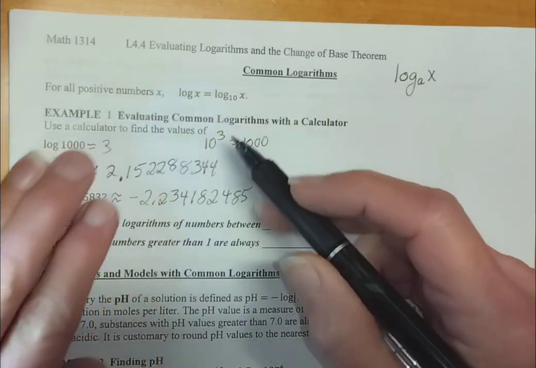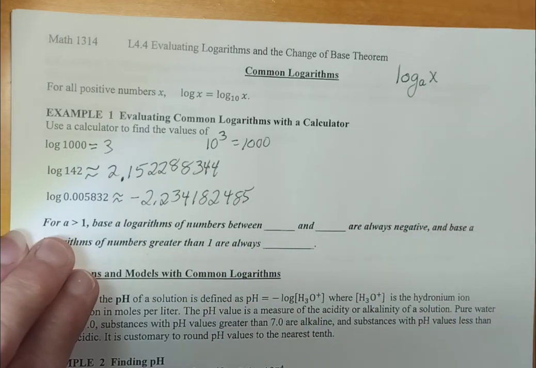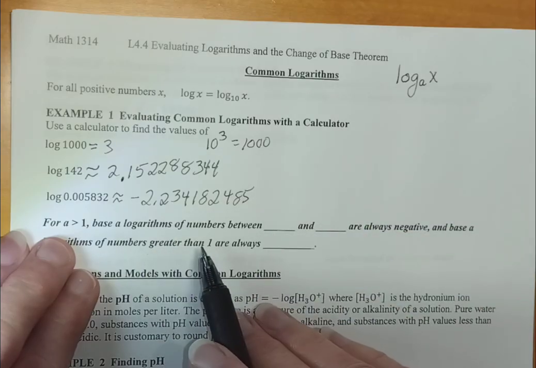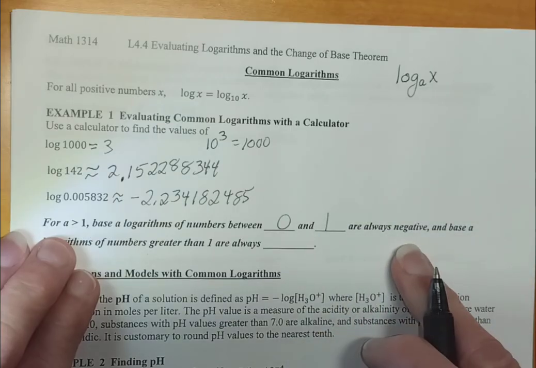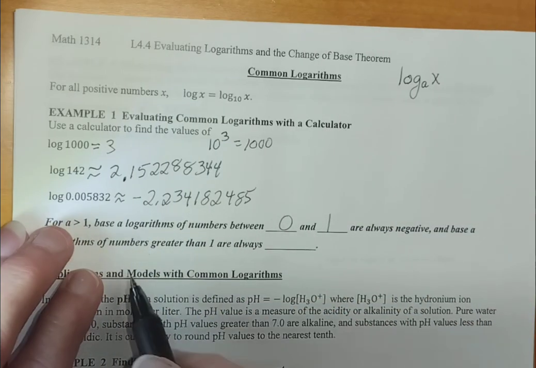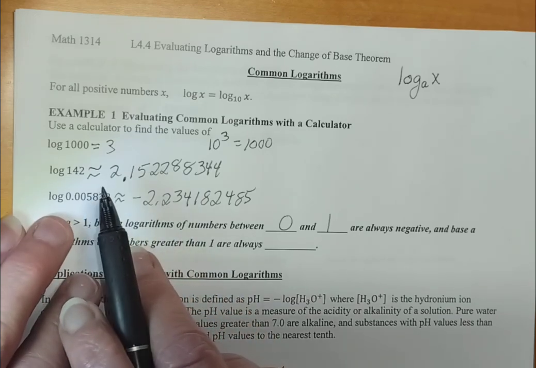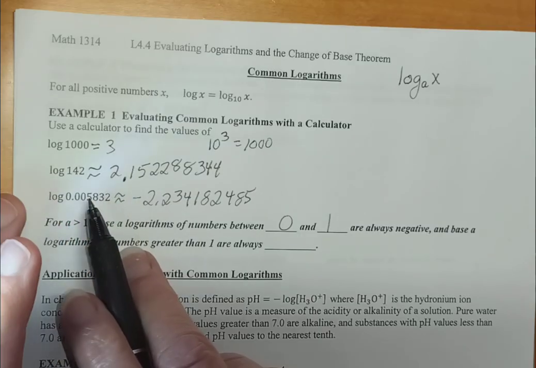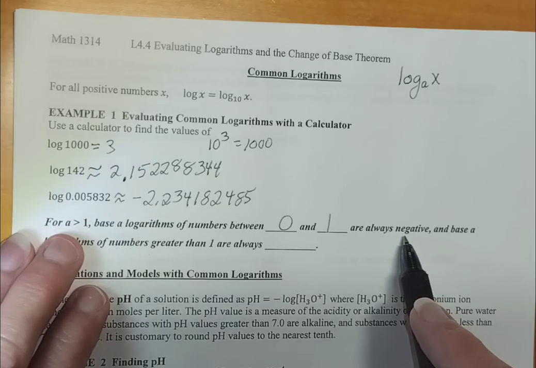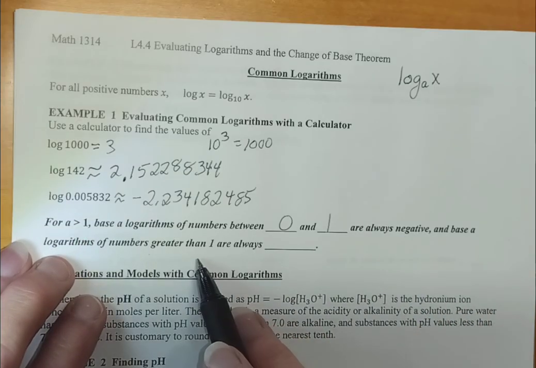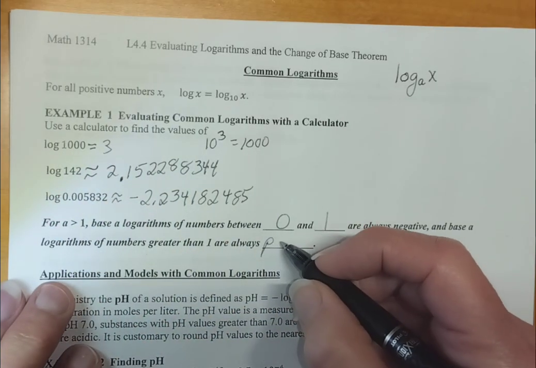When our base is a number that's bigger than 1, not a fraction that's less than 1, then a base a logarithm of numbers that are between 0 and 1 are always going to be negative. So if we're taking a base a logarithm of some number that's less than 1 but positive still, of course we can't take them for negative numbers, then we're going to get a negative value for that. And then a base a logarithm of numbers that are greater than 1, like the 142 and the 1,000, are always going to be positive numbers.